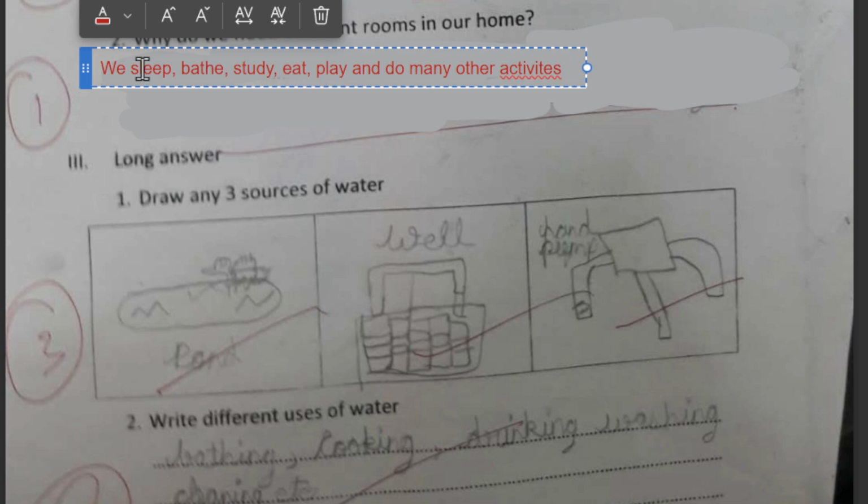So, we sleep, bathe, study, eat, play, and do many other activities in our house. A house has different rooms for different activities.